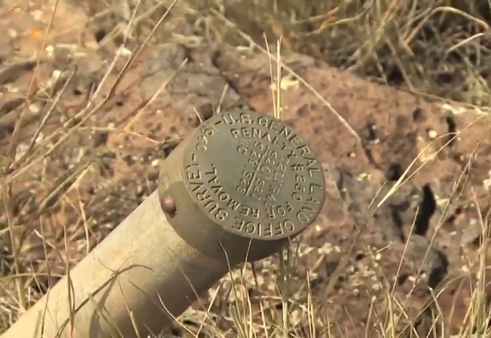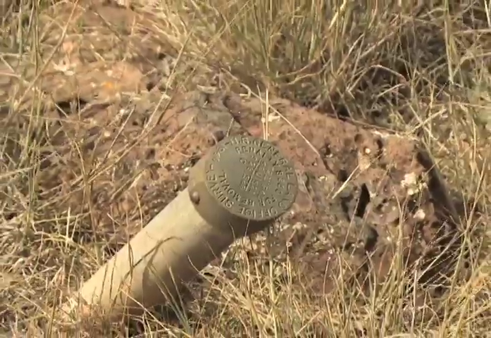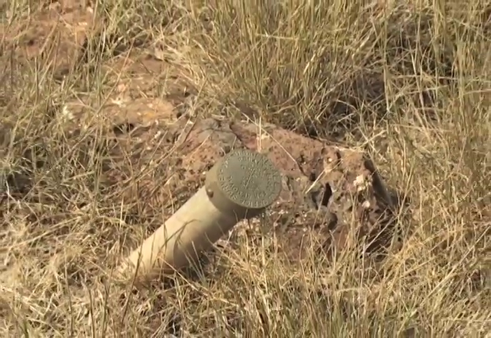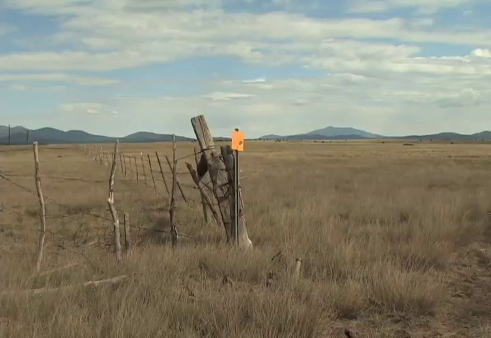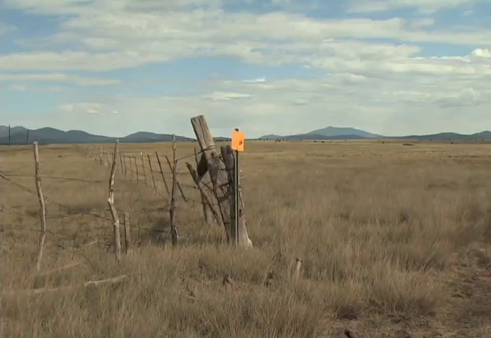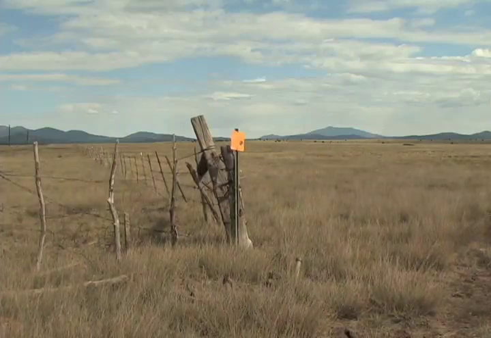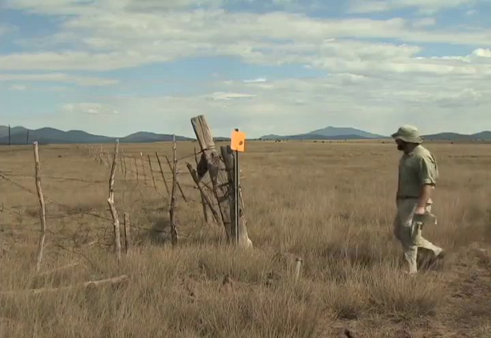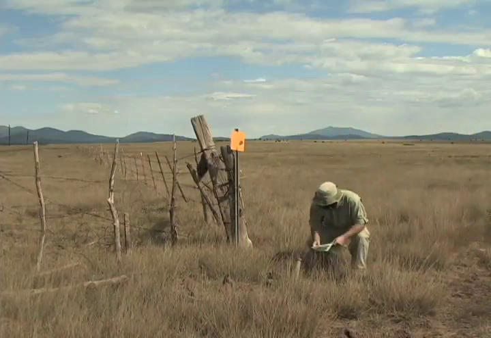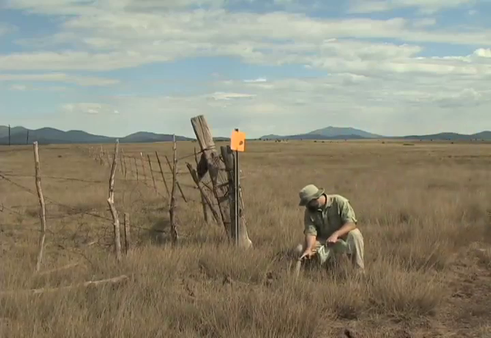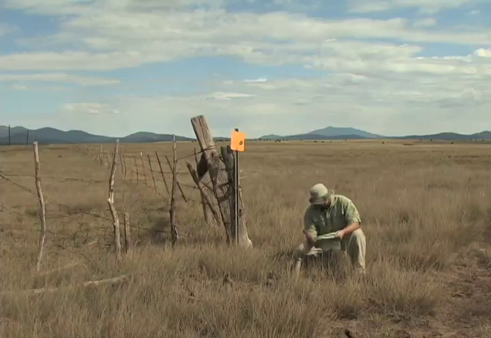In non-forested areas, of course, there are no trees to mark, so sometimes you'll just find a yellow sign of some sort, or maybe just a post, or sometimes just a fence corner. A lot of times property lines are lined along these section lines, and so fence corners are a good place to look for monuments.